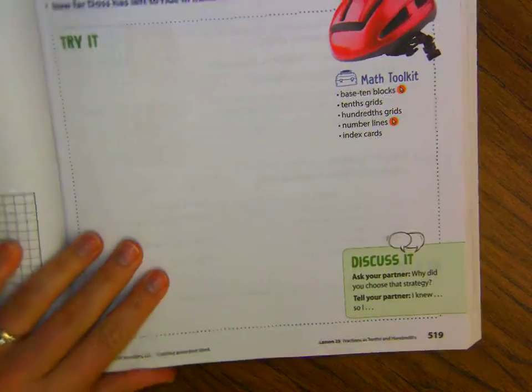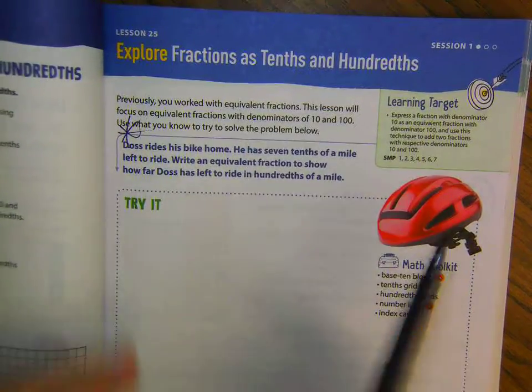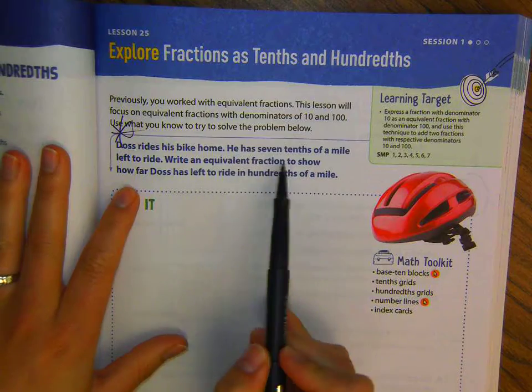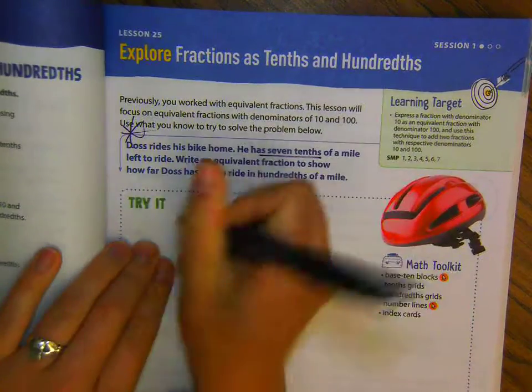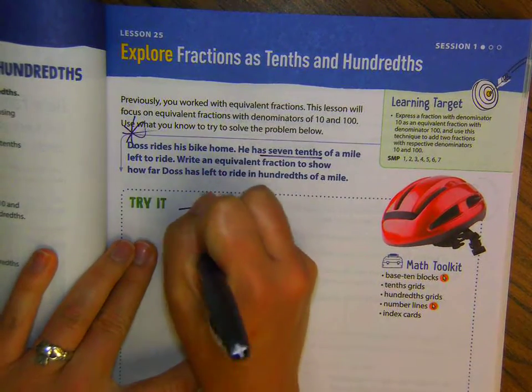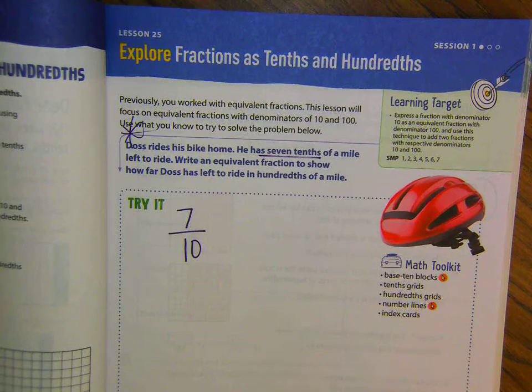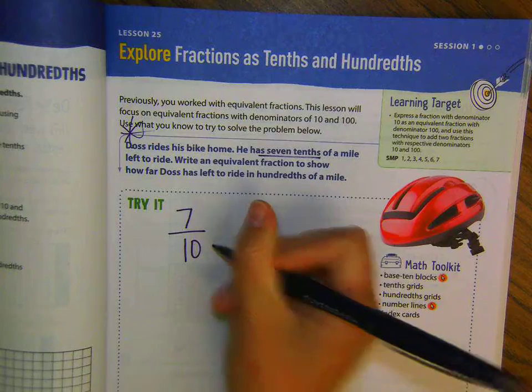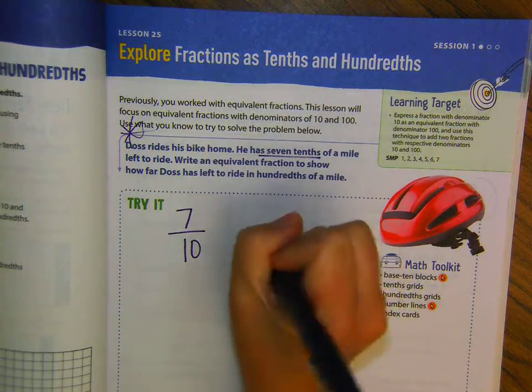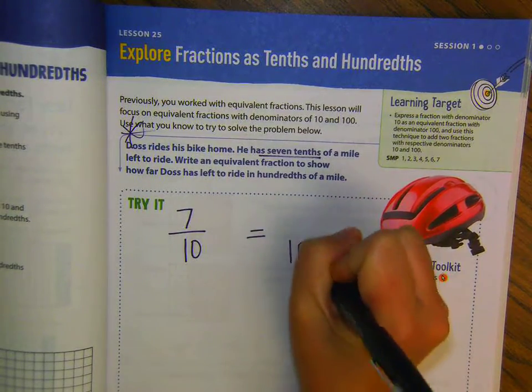Page 519 of lesson 25. Doss rides his bike home. He has 7/10 of a mile left to ride. Write an equivalent fraction to show how far Doss has left to ride in hundredths of a mile. So they're giving me 7/10, and I need to convert it to hundredths.